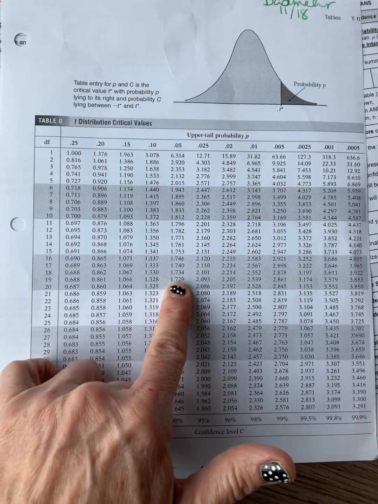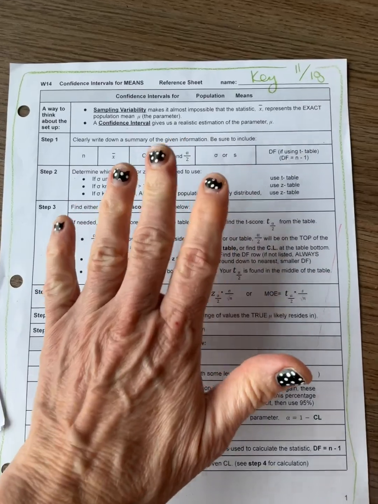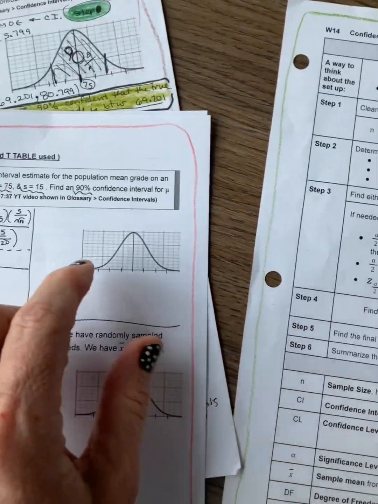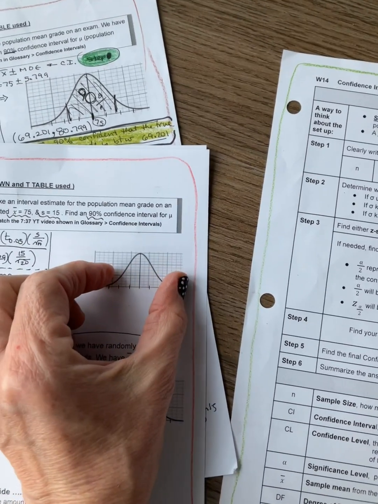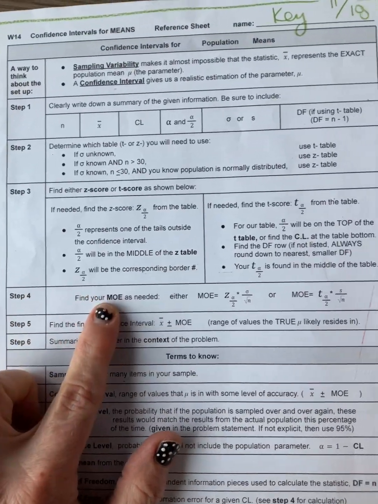Make sure you understand how I got that. So now on to step 4. We read the problem, we've figured out some information, we got our T score. Remember the T score is like the Z score, it's what value down here on the number line gives you the desired area you want. Now we're on the margin of error.